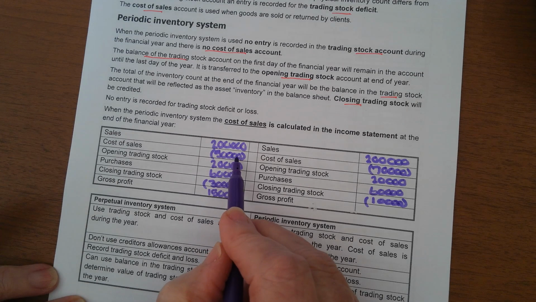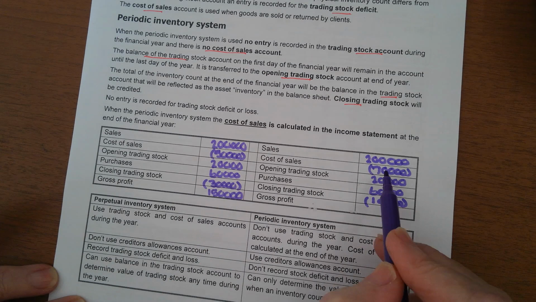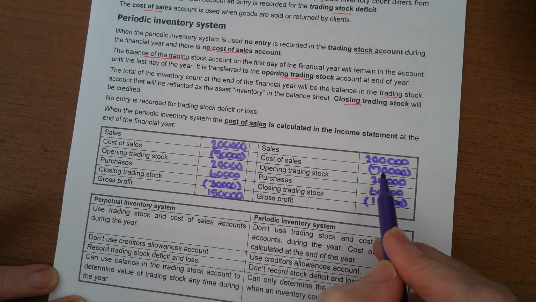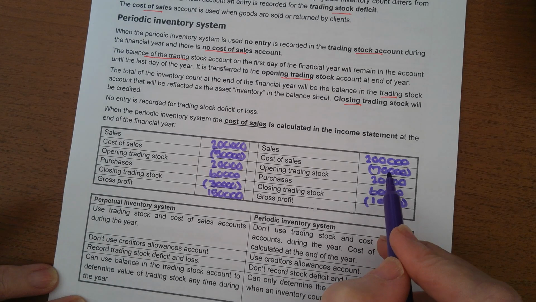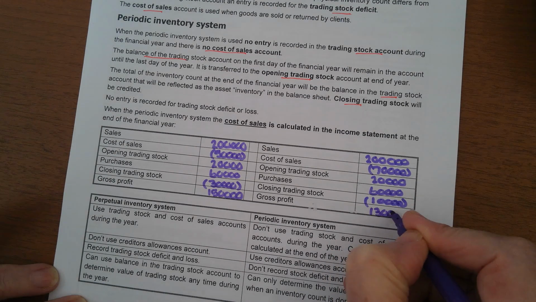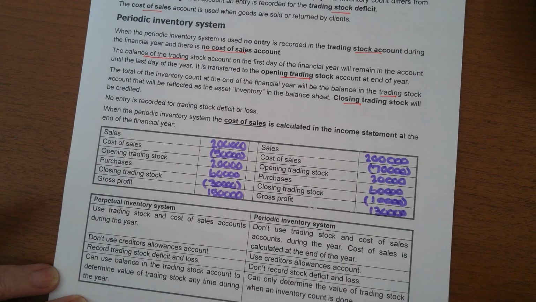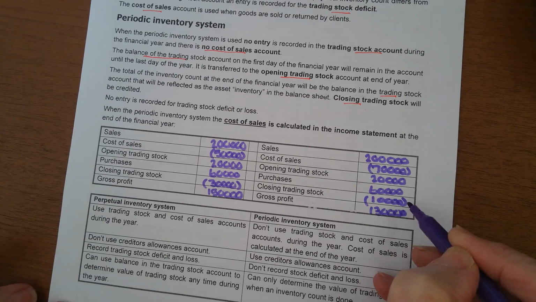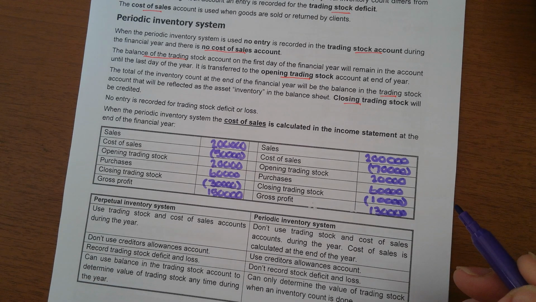What do I see? If I look at this trading stock, we've lost 20,000. What happened to my cost of sales? The cost of sales increased. So the loss was 20, and the cost of sales increased with 20. What will happen to my gross profit? My gross profit will decrease with the 20. Because we write down the actual inventory at the beginning and the end of the year, you never have to complete an entry for trading stock deficit.